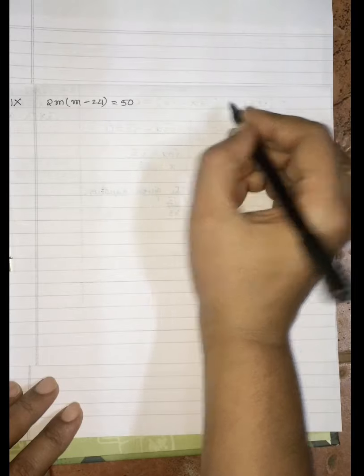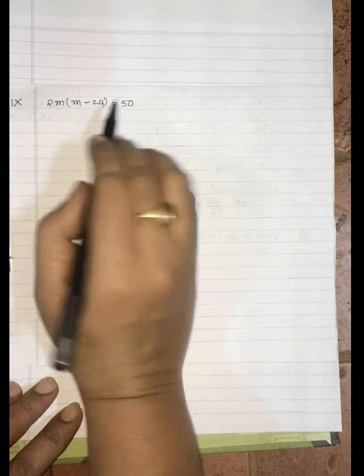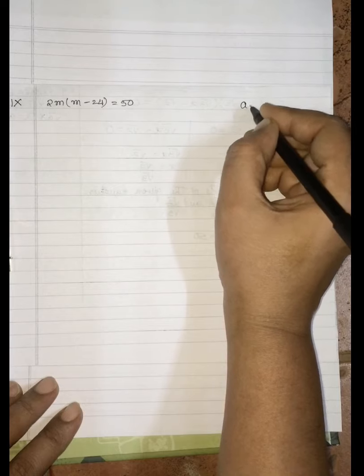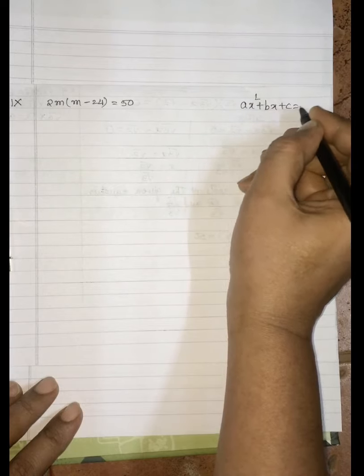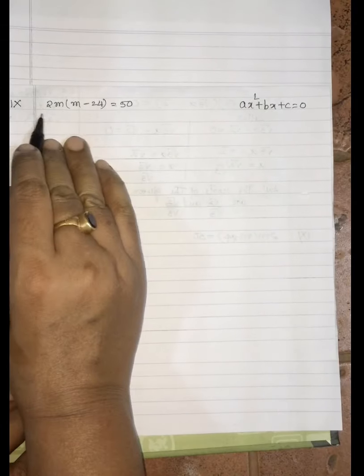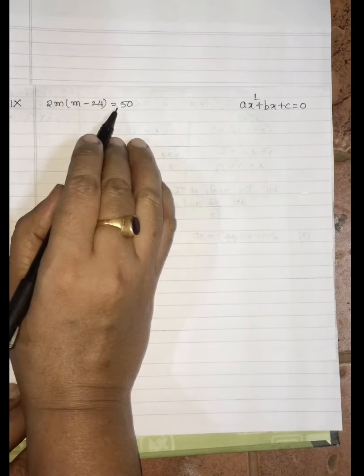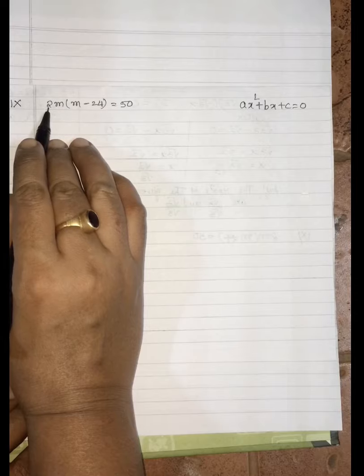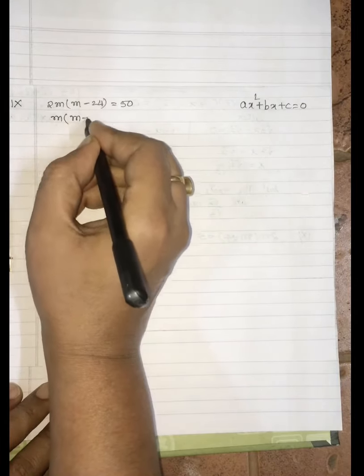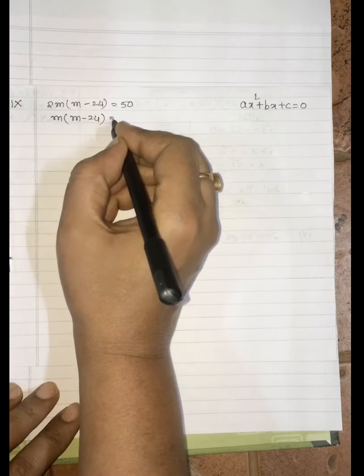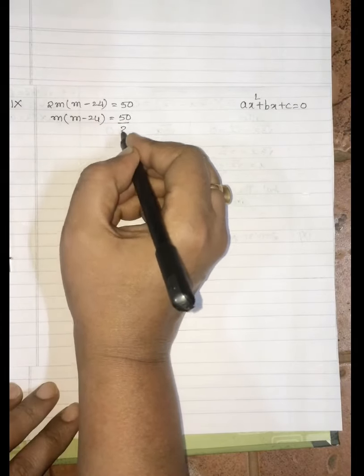Children, next question. 2m into m minus 24 is equal to 50. It should be in the manner of ax square plus bx plus c is equal to 0. So we can open the brackets, and before opening the brackets we can take 2 to the other side, children. m into m minus 24 is equal to 50 upon 2.